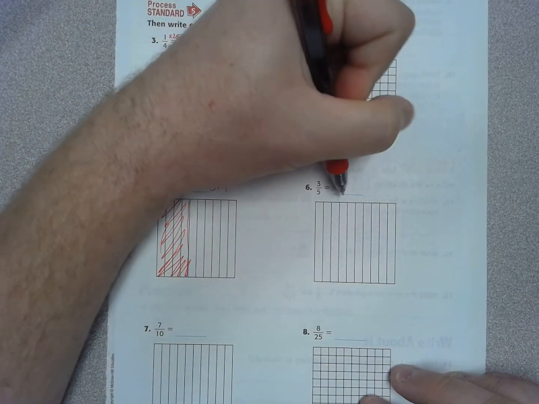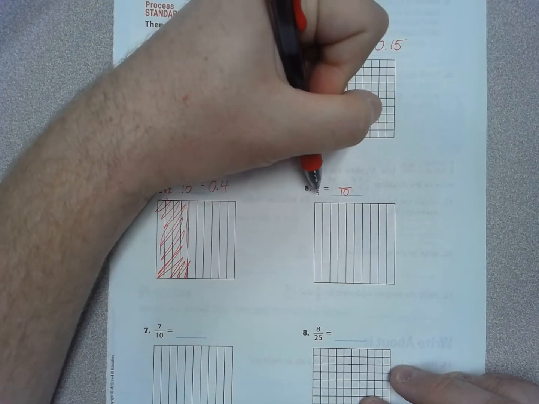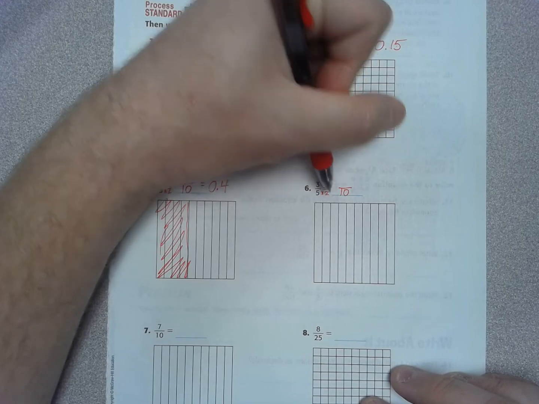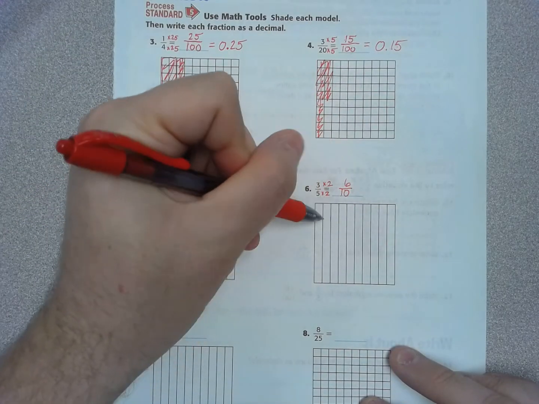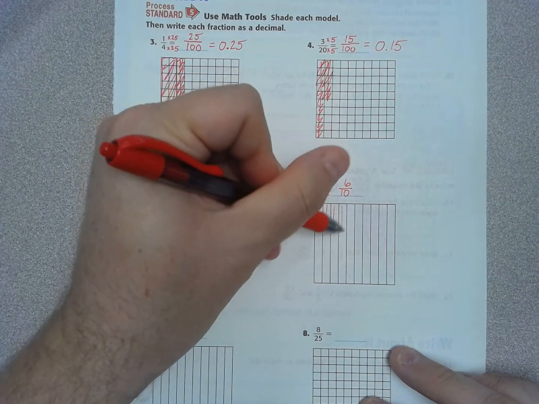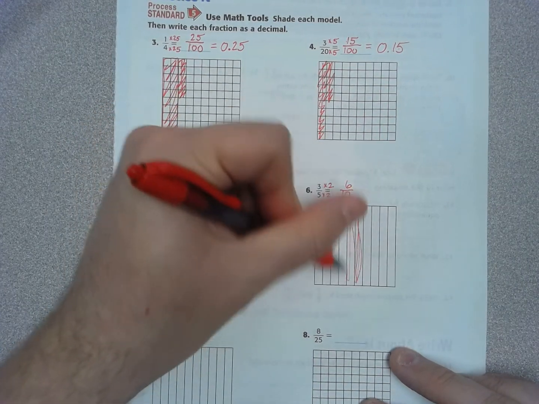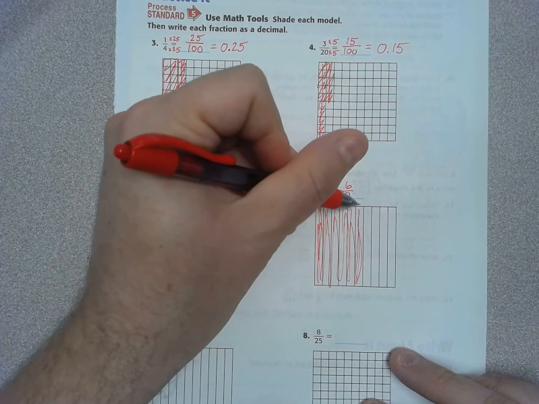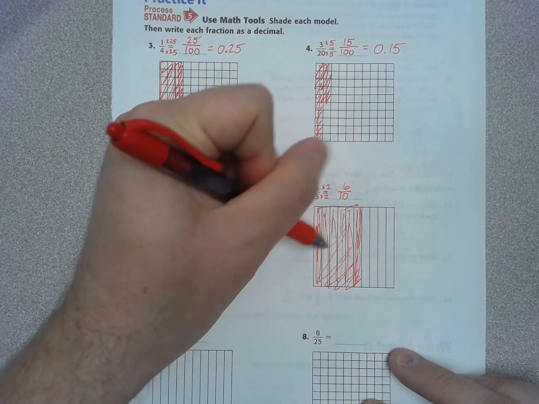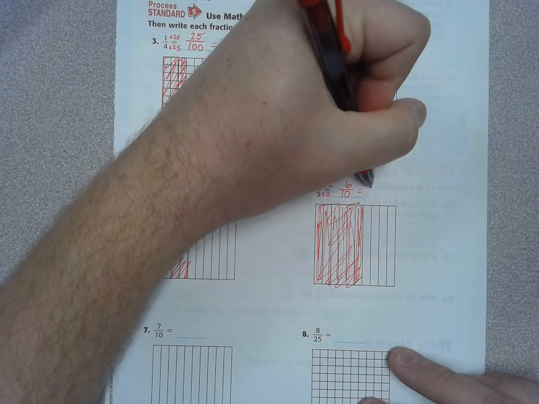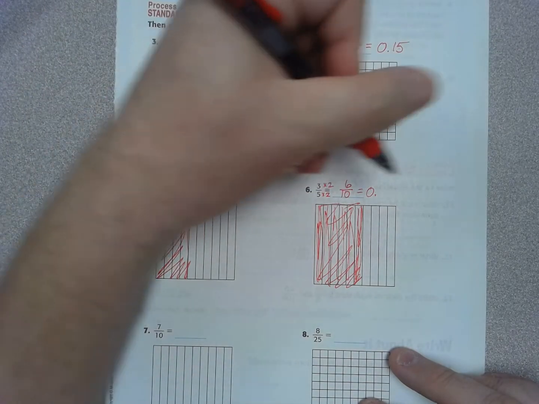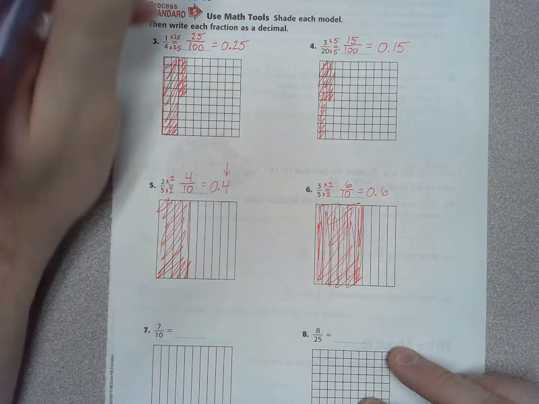3/5. 5 goes into 10. Let's use 10. What times 5 equals 10? 2. Multiply both by 2, you're going to get 6. So we're going to shade in 1, 2, 3, 4, 5, 6 of these, like so. Again, I don't really care about the shading too much as long as you just give it an effort. And again, there's 1 zero here, so we're going to say 0 point, and we only have one place value, 6/10.